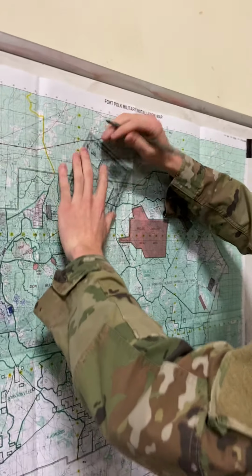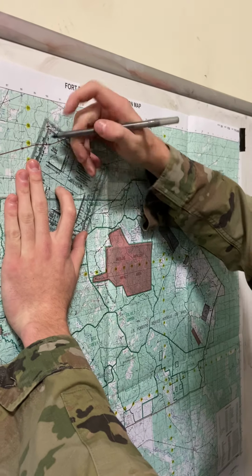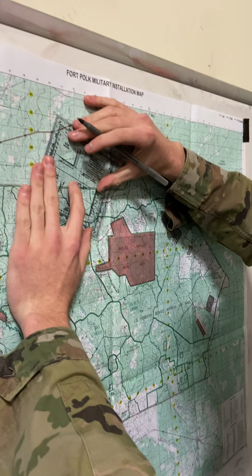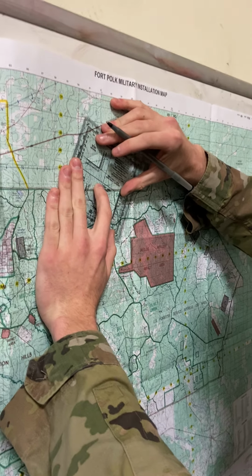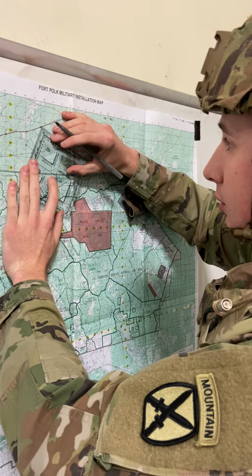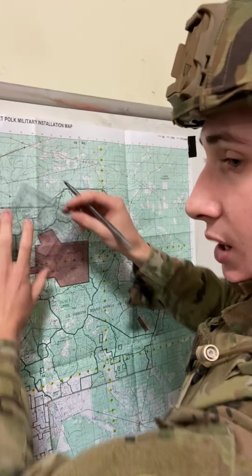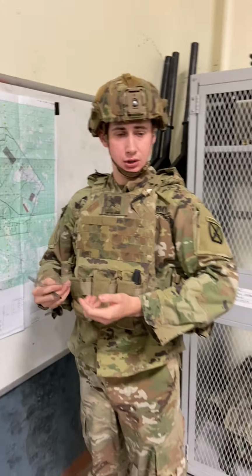All right, so watch this. Once again, boom, 1,000 meters, made my little tick mark. Boom, 1,000 meters, made my little tick mark, and boom, 1,000 meters, made my little tick mark, right? And then just over it, so at 1,100 meters. Does that make sense, everybody? We got this, right? Too easy?